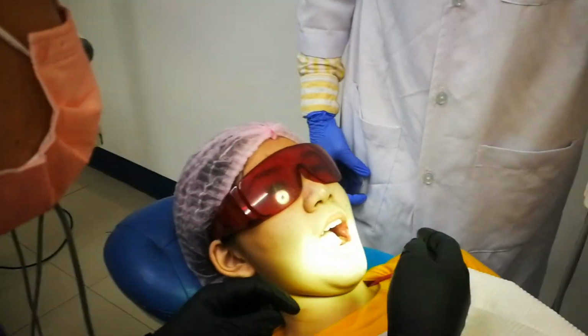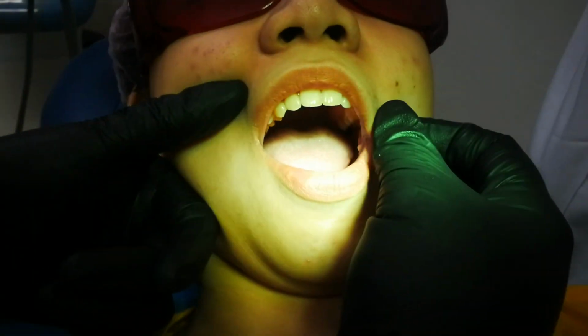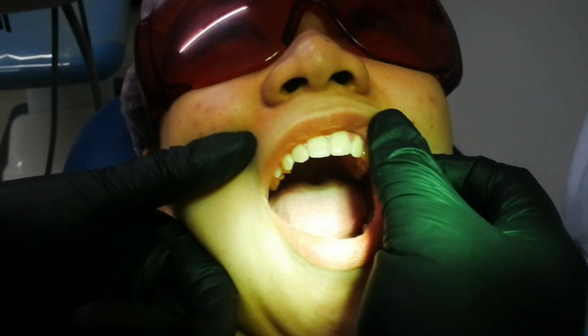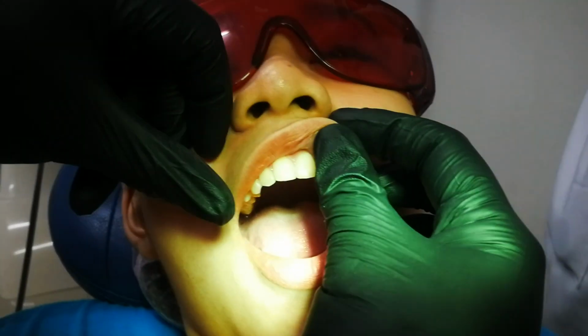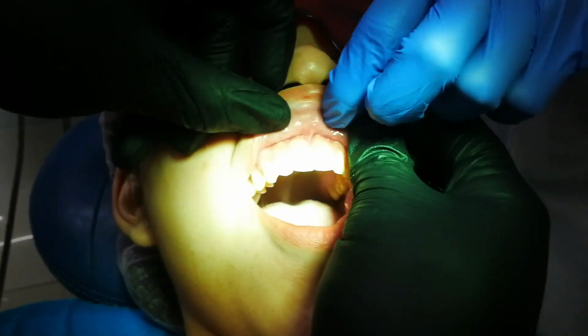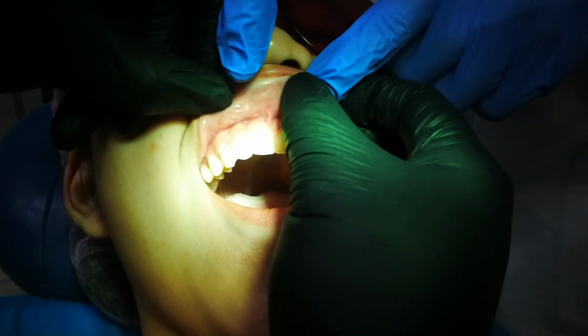First off, we have to examine the soft tissues. We use the means of inspection and palpation generally. So we work with a general exam, and then we check the lips. And under it, we will be checking for the frenum here and for the tension of the tissue.